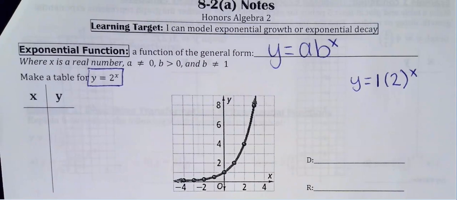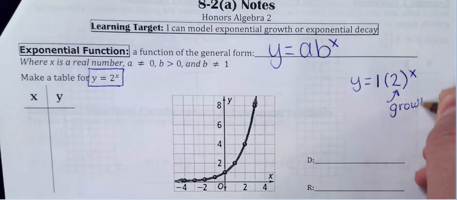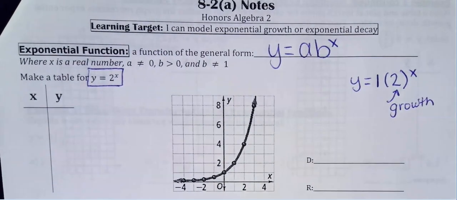So would you guys call that growth or decay? Growth. This is growth, right? This b value is bigger than 1. So this, just in general, is the shape of what exponential growth will look like. You already have it on there. Now, I want to show you guys the table here, how to do this in a really quick fashion.